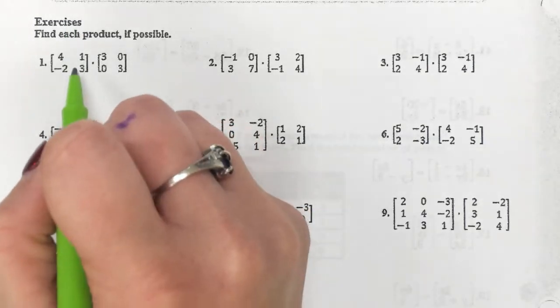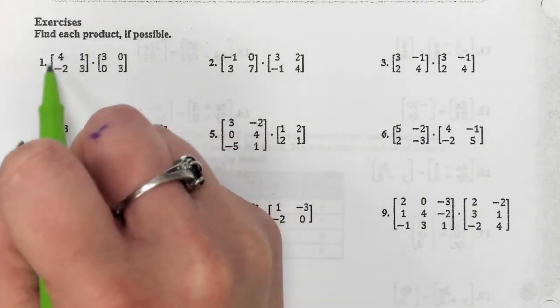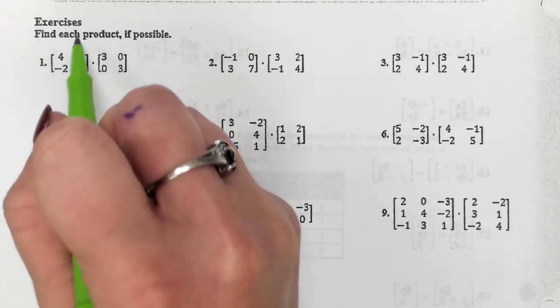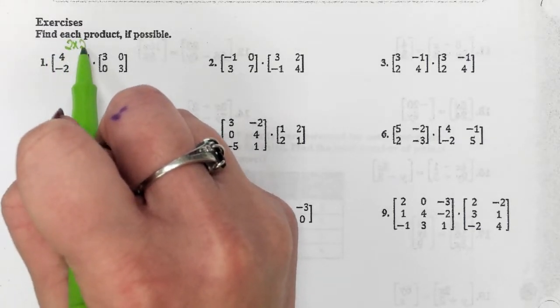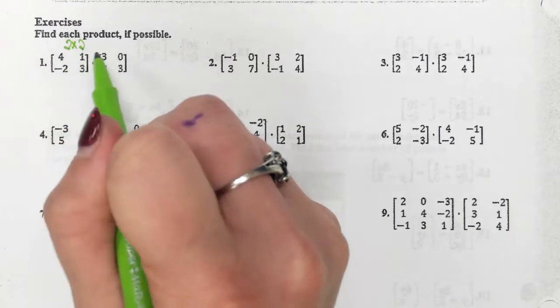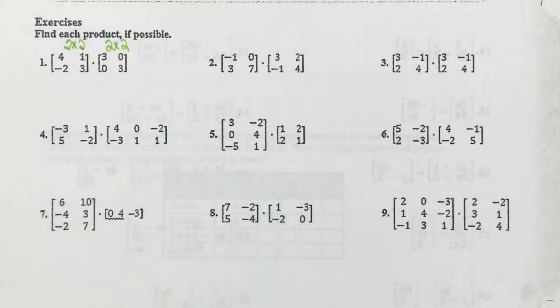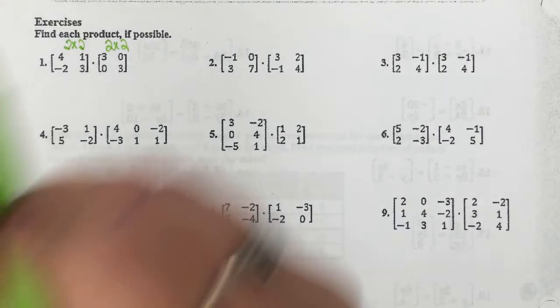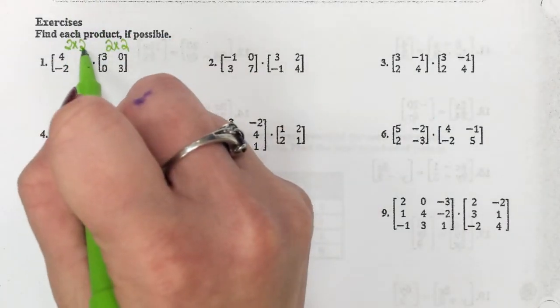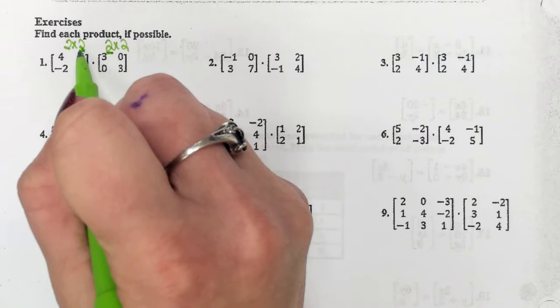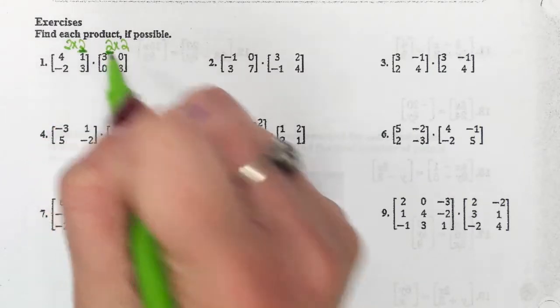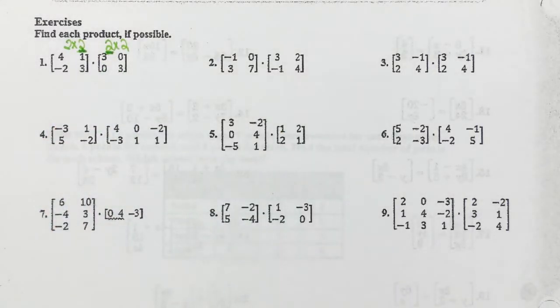Here's what you got to do. You have to look at their dimensions. What is the dimensions of the first one? 2 by 2. And what are the dimensions of the second one? 2 by 2. In order to multiply them, the inside two numbers have to be the same. So do you see how the inside two numbers are 2 and 2? Does that make sense? Anybody lost about what I mean by inside numbers?